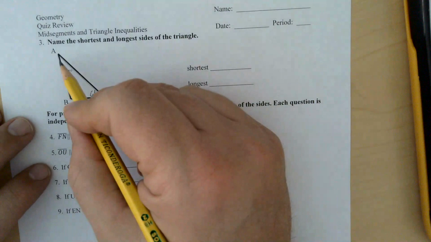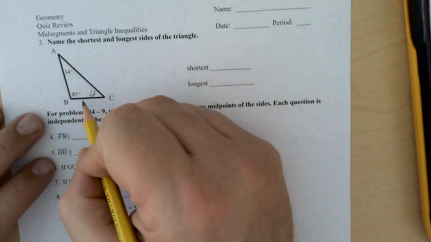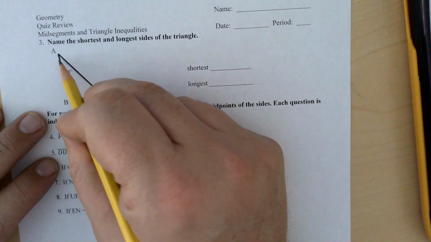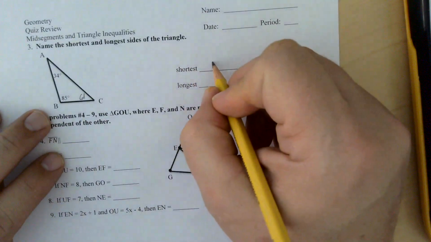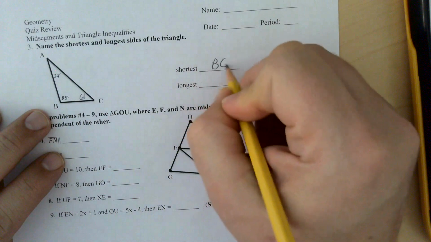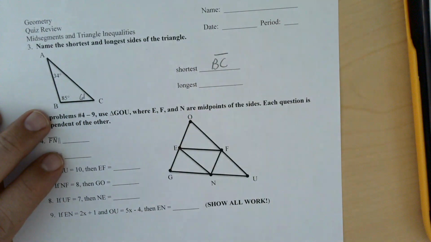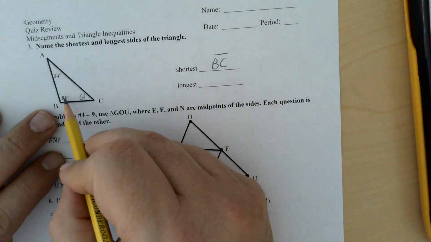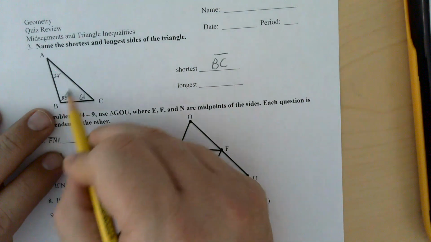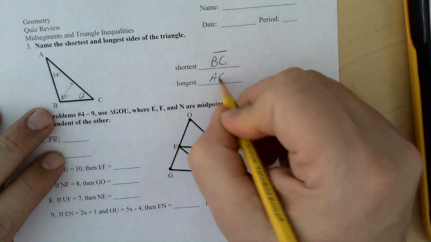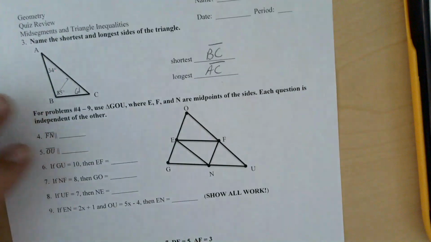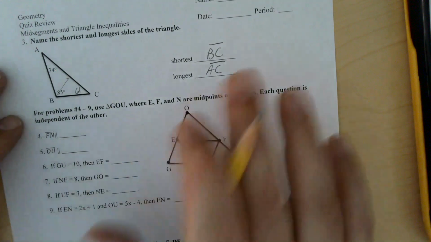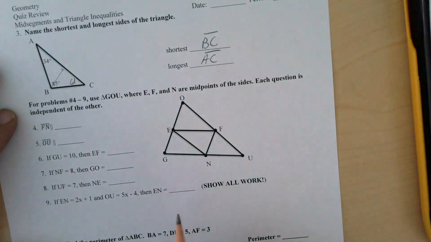But the side opposite my shortest angle is going to be the shortest side. So my smallest angle is angle A, the side opposite angle A, and thus the shortest side is BC, okay? My longest side is the side opposite the 85 degree angle, and that's going to be side AC, okay? Super easy, should be very easy to reason out that answer on your quiz, okay?